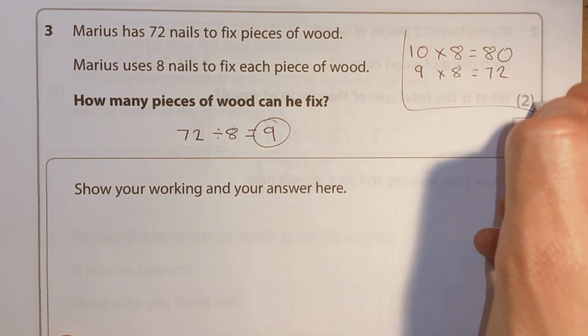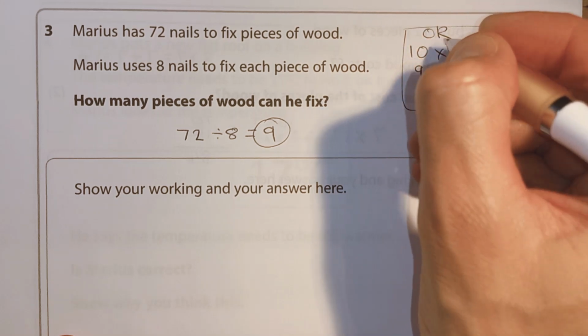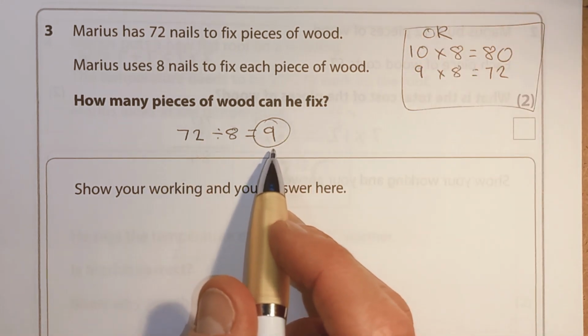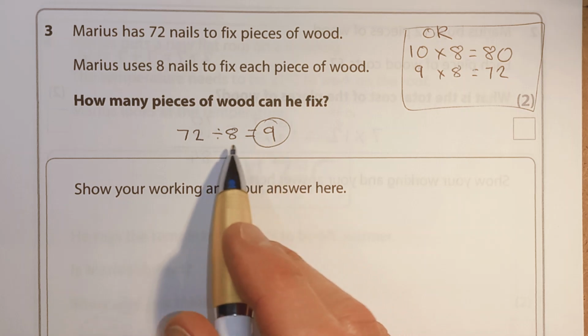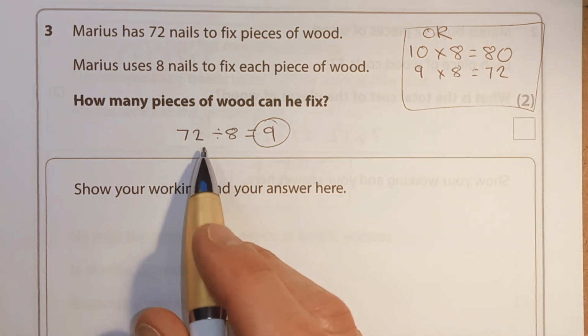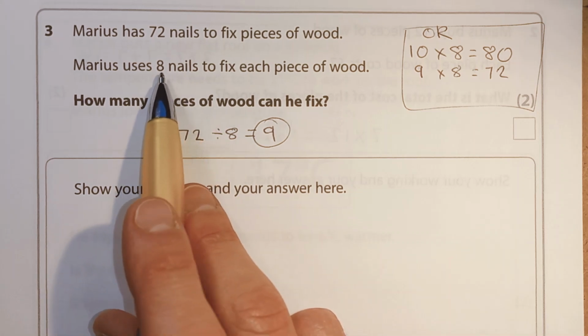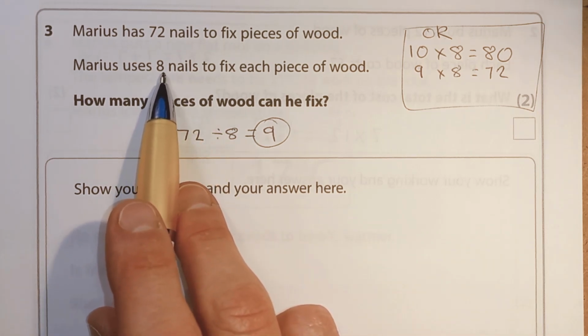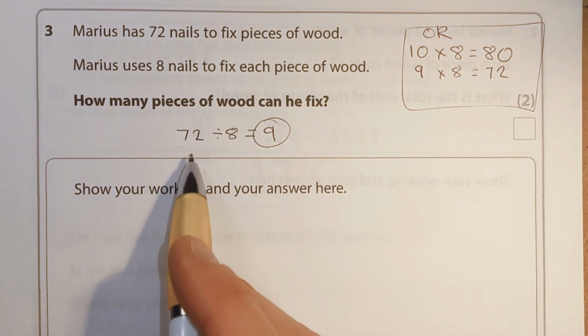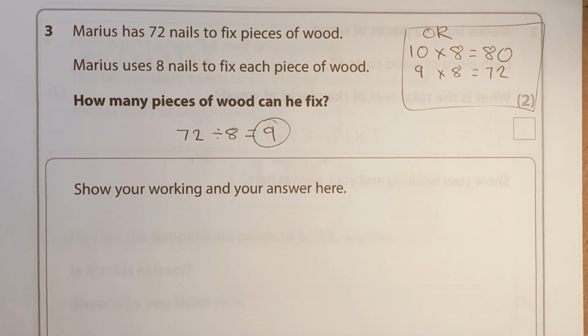So this is an alternative way of doing it. This is much nicer if you know some of your times tables. Even if you don't know 8 times 9 is 72, maybe you can get part of the way there. So if you know 5 eighths is 40, for example, you can then count on 8 and another 8 and see how many times you need to count on 8 until you get up to 72.